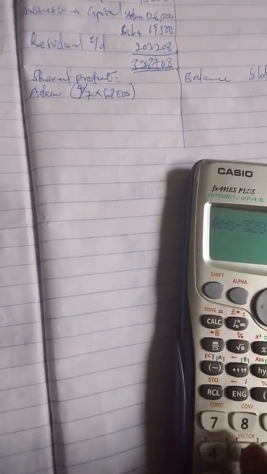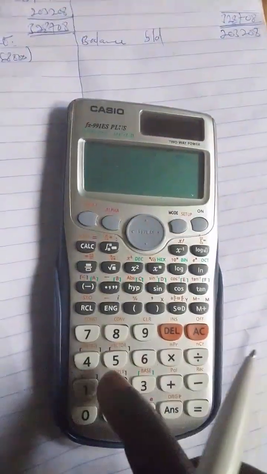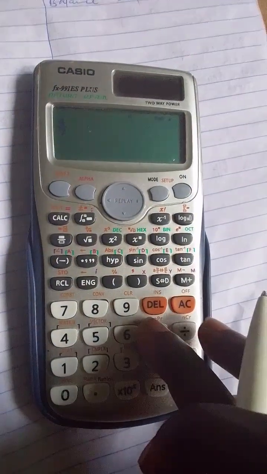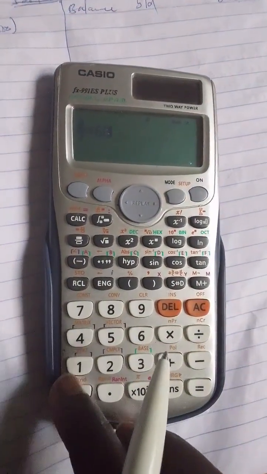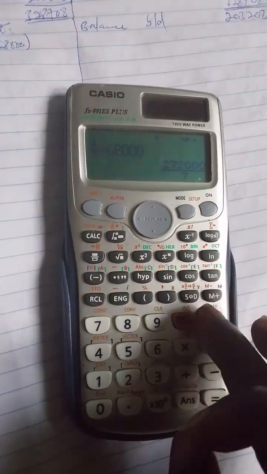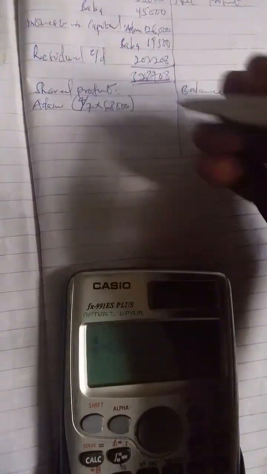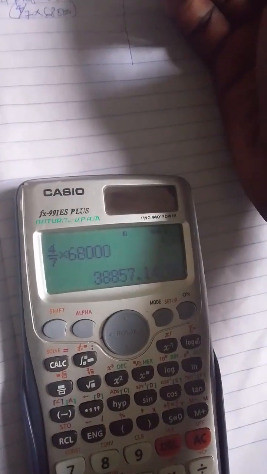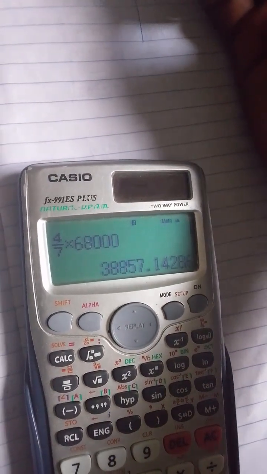So let's quickly go. 4 divided by 7 multiplied by 68,000. We are getting 38,857.